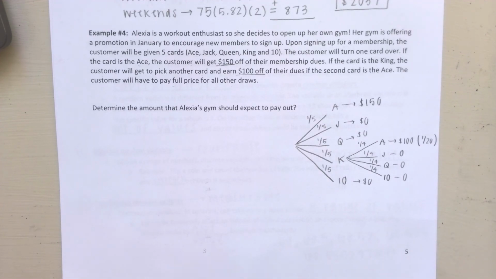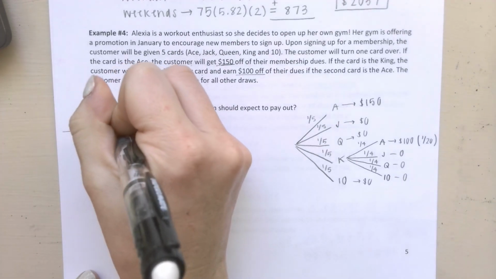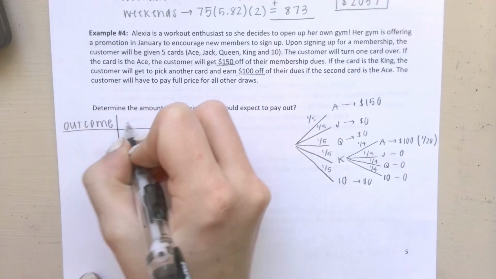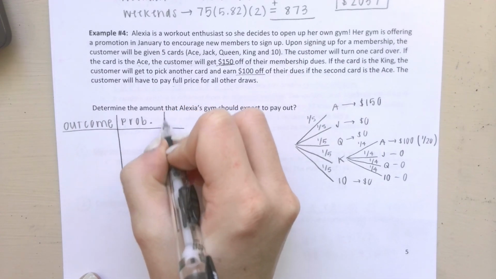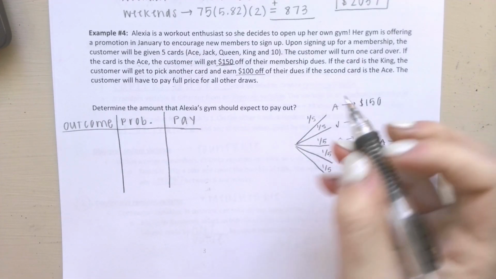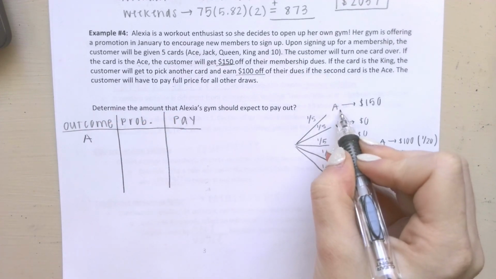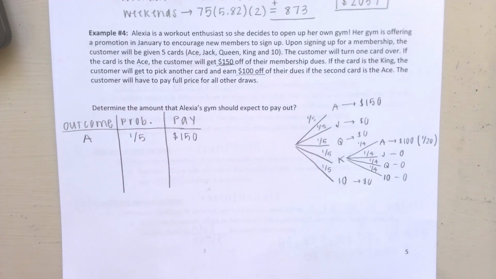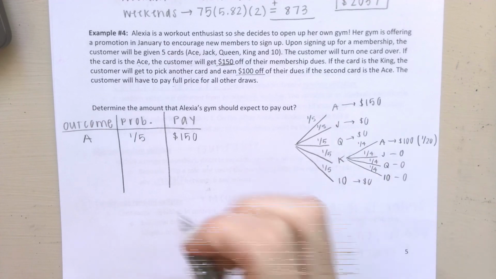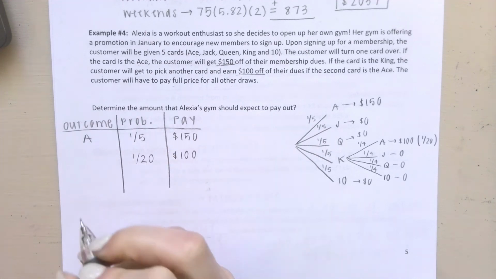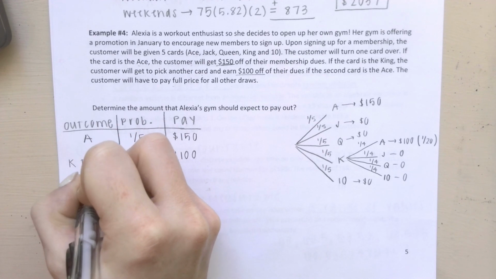Now before we go find that expected value, I would make a little diagram here, a probability distribution chart, where you could list your outcome, the probability, and the payout. The first option, the best option, was that you get an ace. The probability of getting an ace was just 1 out of 5, and you're going to get $150. I'm going to look at my next option for actually getting money off. It looks like I can win $100. And that was a 1 out of 20 chance. In order to get that, I have to get a king, then an ace.